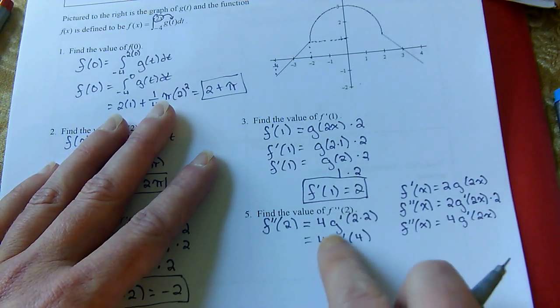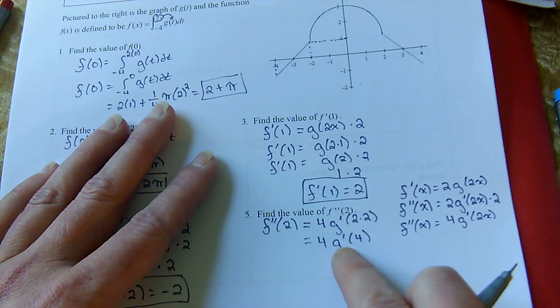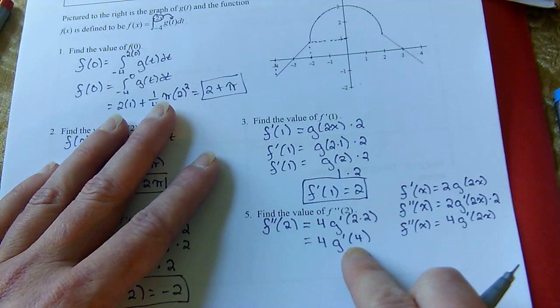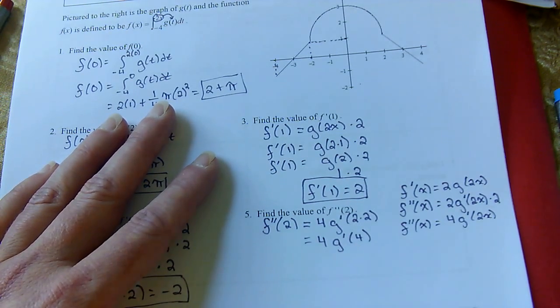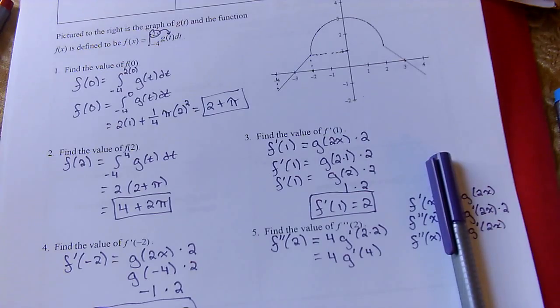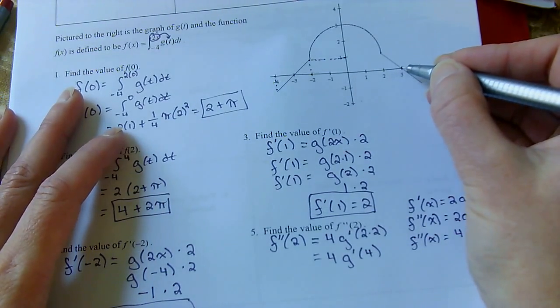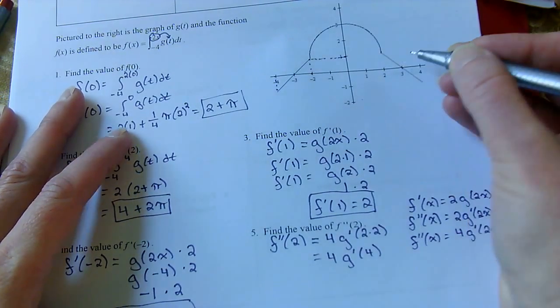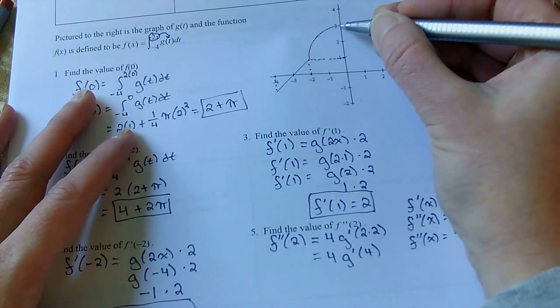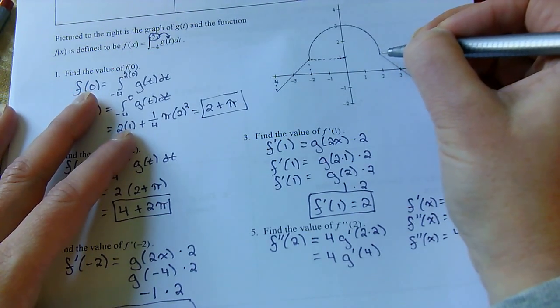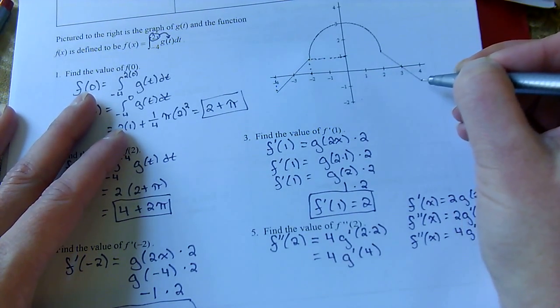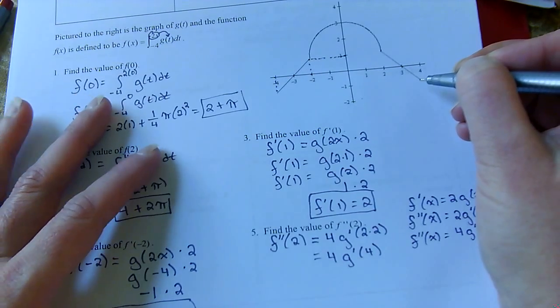So we want to know the derivative of g at 4. That's the slope at 4. Hold on just a second. So can we find the slope at 4? I can find the slope here. I can find the derivative there. That's 0. Not there, and definitely not there because it's an endpoint.